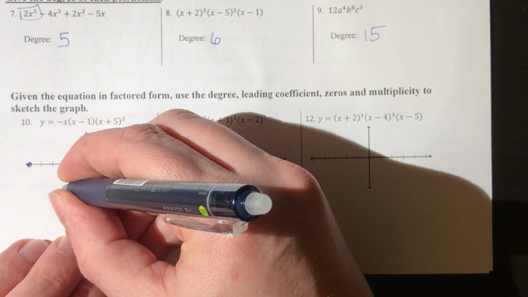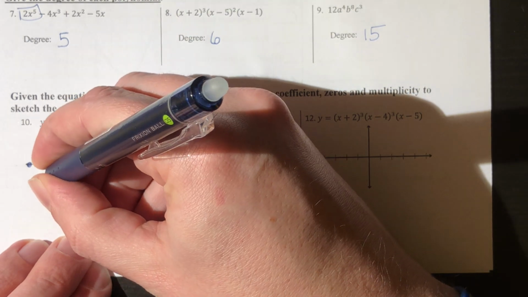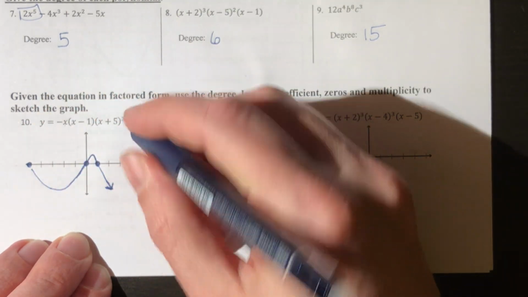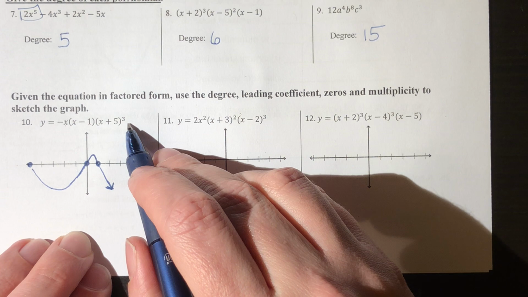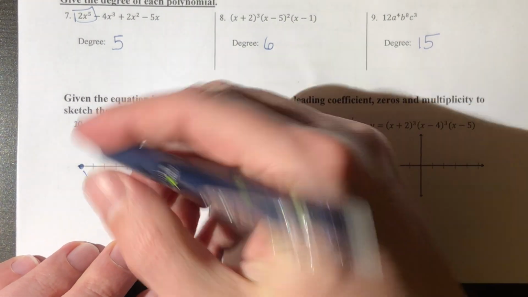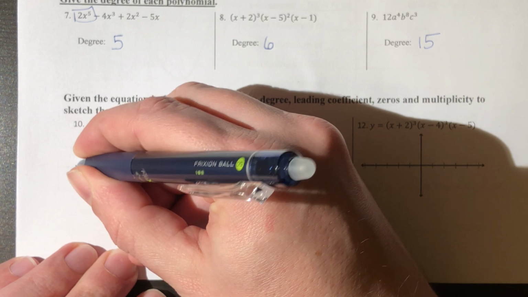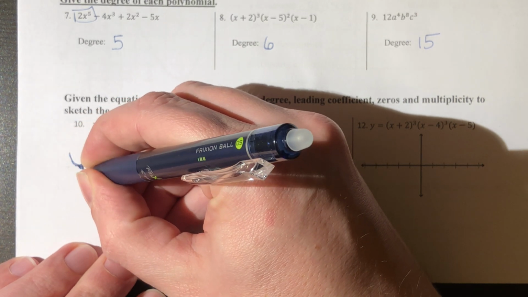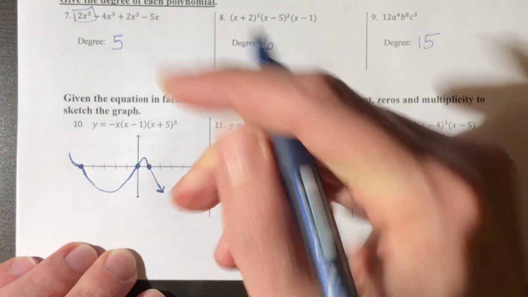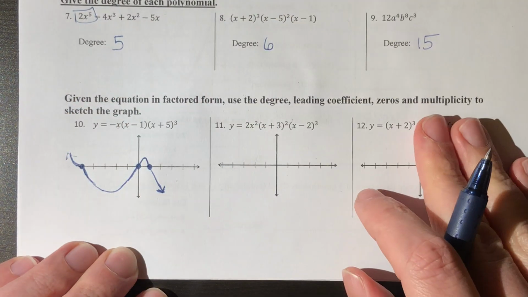And at some point I'm going to need to make a turn back up to go there. This is an exponent of 3 on it, so that means it's going to twist. So it gets close to it, lingers there for a while, and then carries on. So it looks like that.